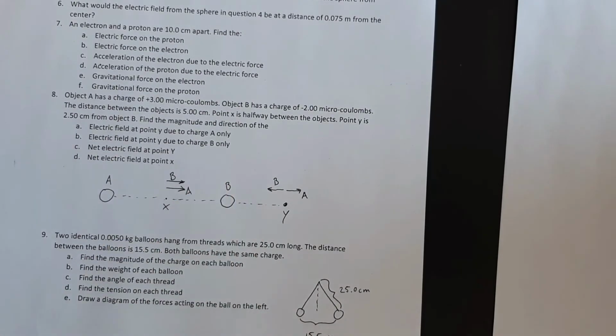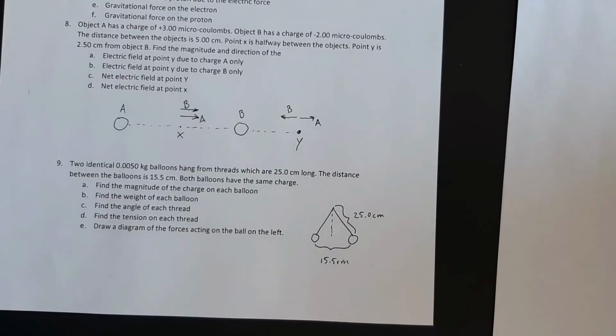When you're looking at your net field at Y, subtract them. Okay. Two identical 0.005 kilogram balloons hang from threads which are 25 centimeters long. The distance between the balloons is 15.5 centimeters. Both balloons have the same charge. Find the magnitude of the charge on each balloon.